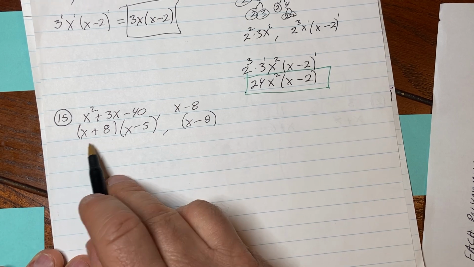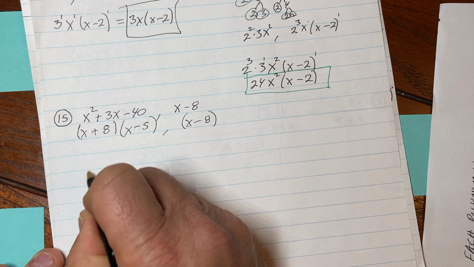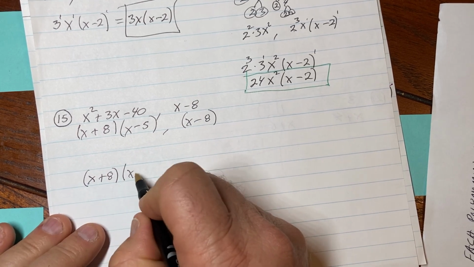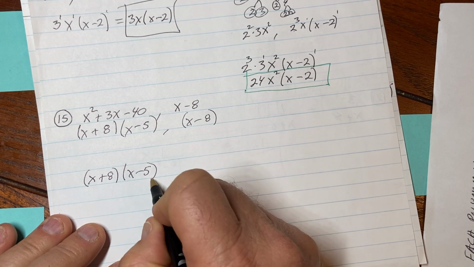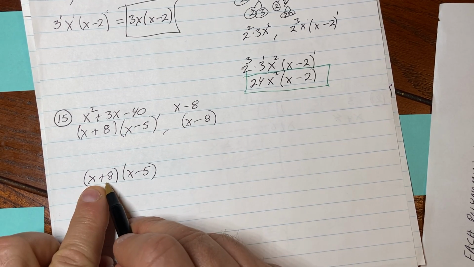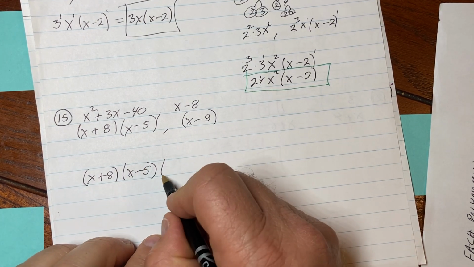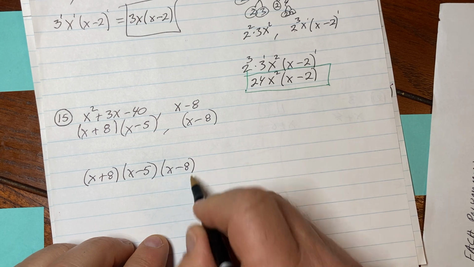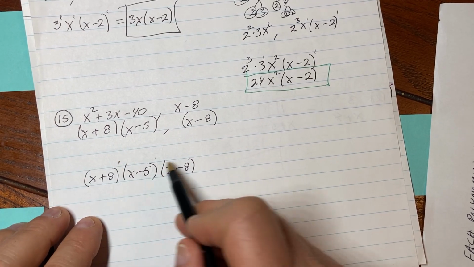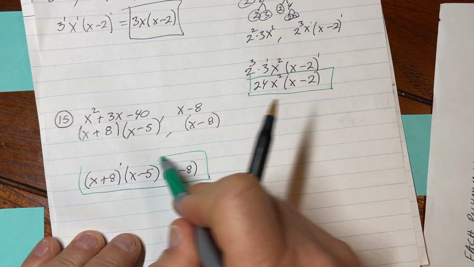So we have, can't factor anything else, so we have an x plus 8. Is there an x plus 8 down here yet? Not yet. X minus 5. Is there an x minus 5 down here? No, that's an x plus 5. We need an x minus 5. Now what's the highest exponent for this? 1, 1, 1. This is your answer.